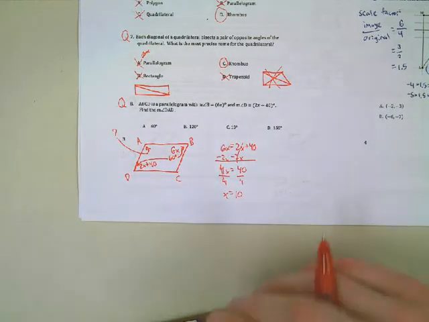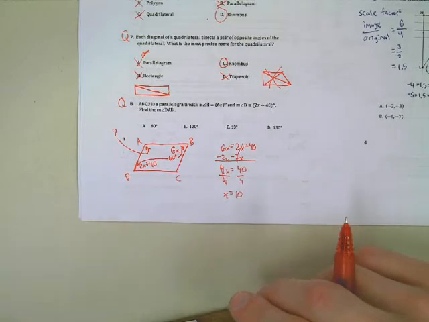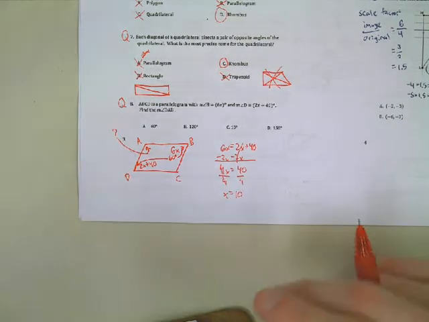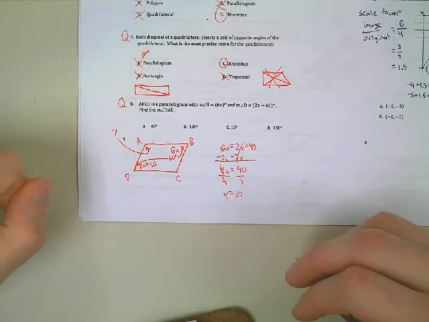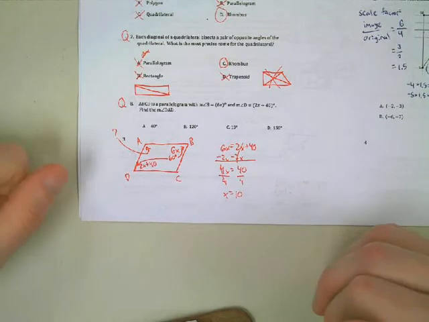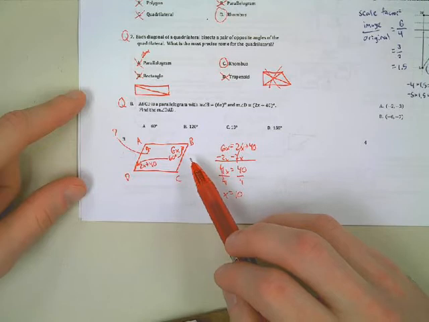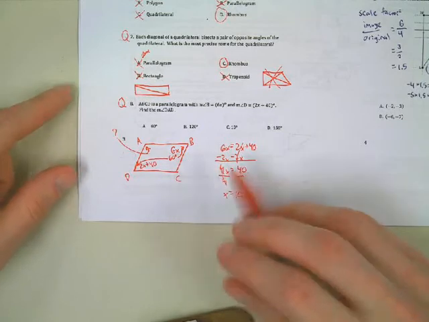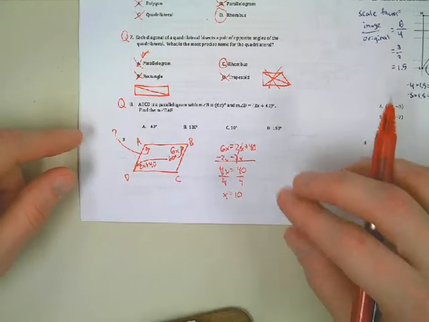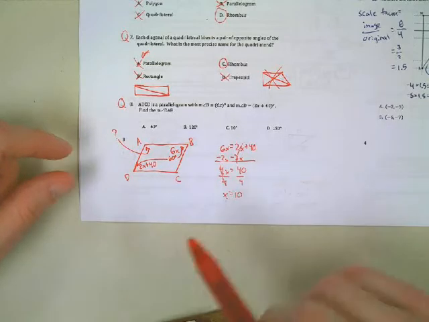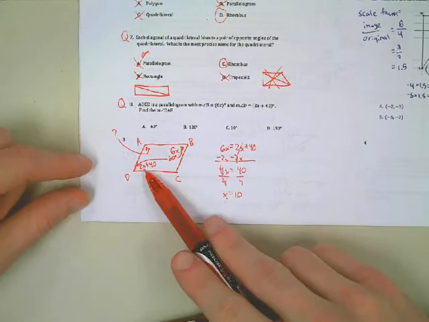Hold on to that thought real quick. Let me talk to Kyle, and then we'll come back to yours. So Kyle, what did you say the answer was? It was 120. How do you know it's 120? Because once you substitute the 10 in for x, you get 60, and then it's supplementary, so you take 180 and subtract 60, and you get 120. And also if you plug in 10 for the other expression, you get 60. Exactly right. So both these angles are 60 degrees.